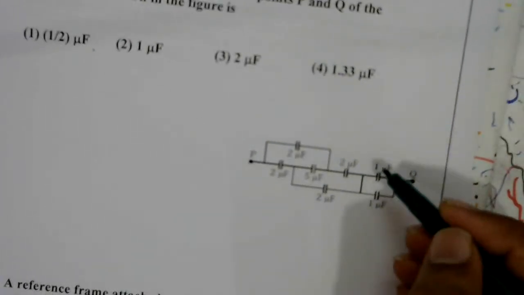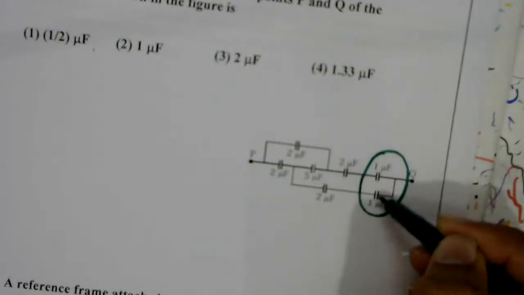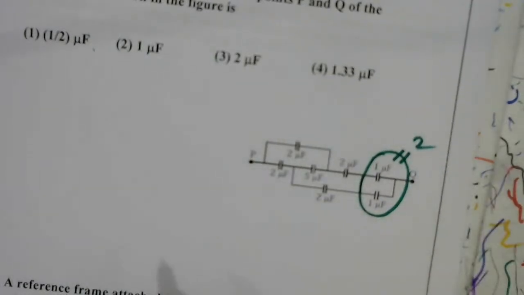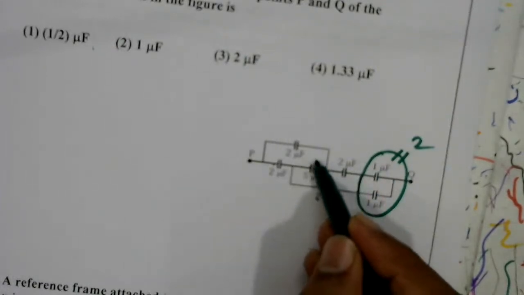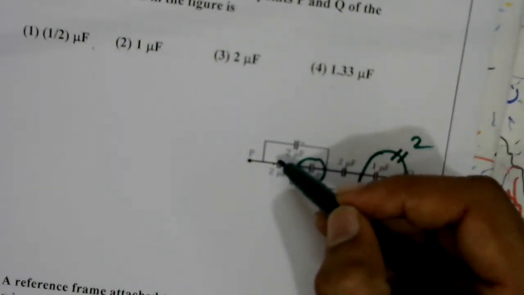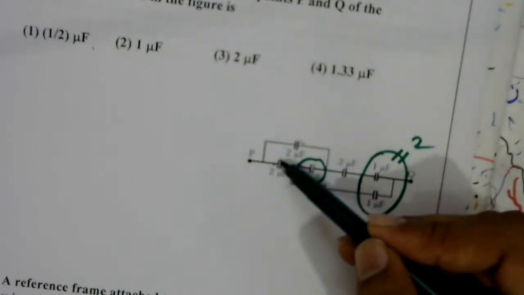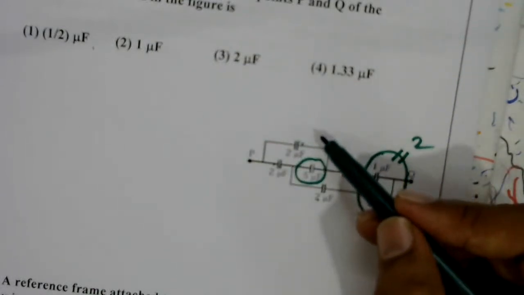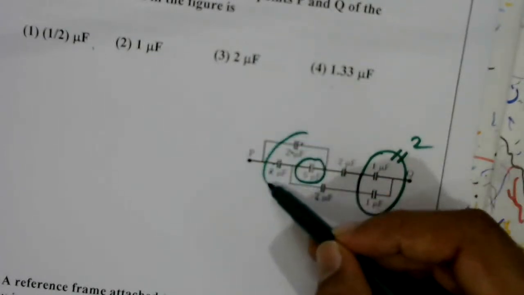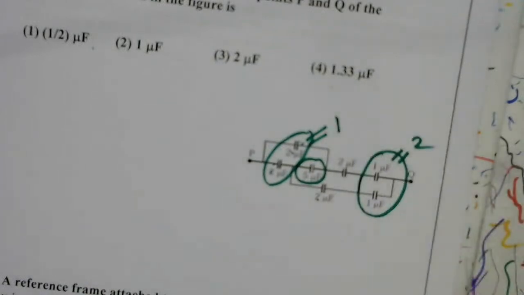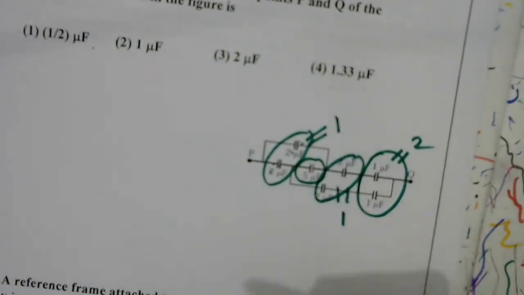Yes. Equivalent of these two: both are parallel, so equivalent of these two is 2. Now it's a Wheatstone bridge. So P, Q, R, S. This middle one is neglected. These two are in series. In case of capacitors, the series formula is C1 C2 divided by C1 plus C2. 2 into 2 upon this. If you simplify this, we will get 1. And these two, if you simplify, you'll get 1.